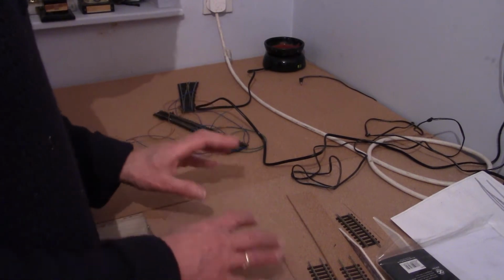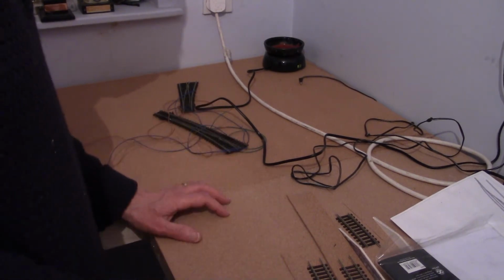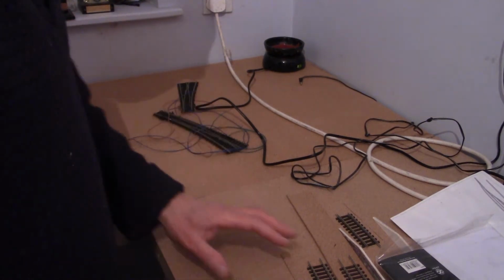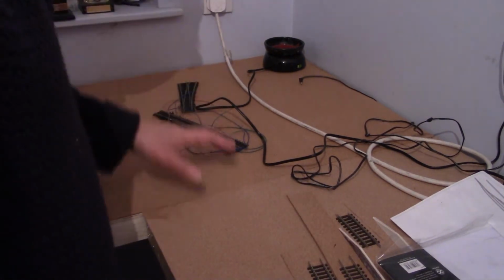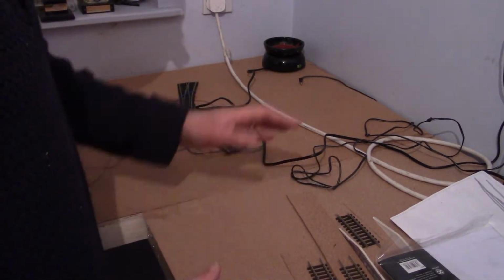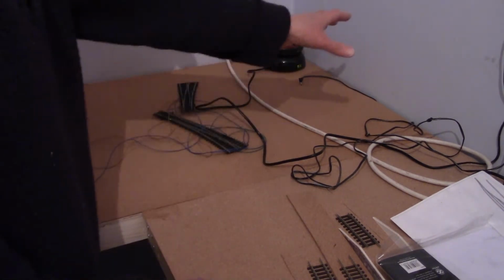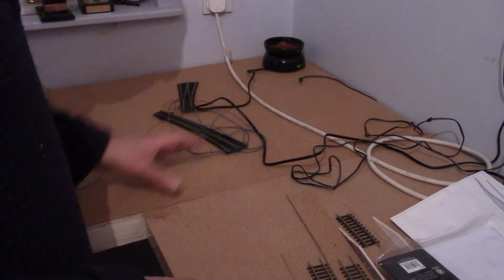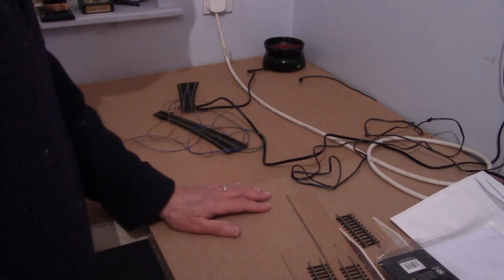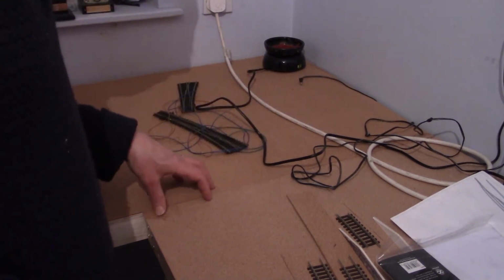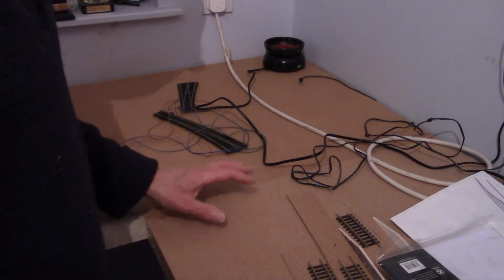If you remember rightly, the original baseboards when they were upstairs ran straight through. So there was one here and then the other one ran straight on. And what I had to do when I moved in here was to move the baseboards round, so this one ran at right angles to the main one, which it wasn't doing before. And then I connected them together and wired it all up and got that ready.